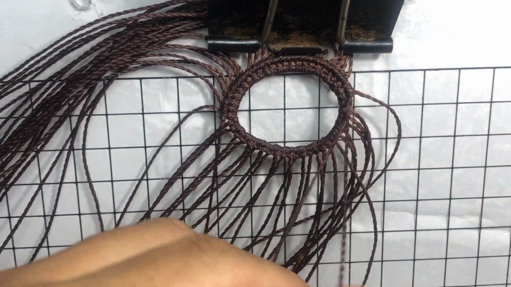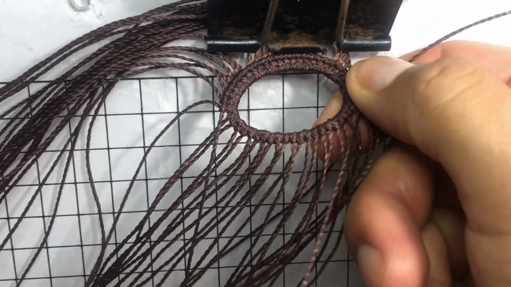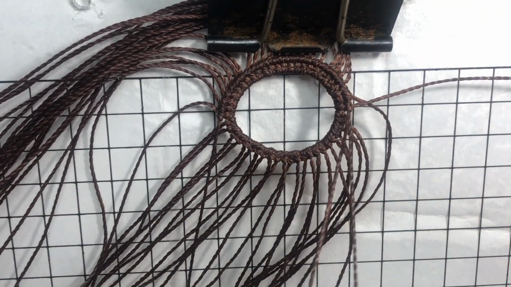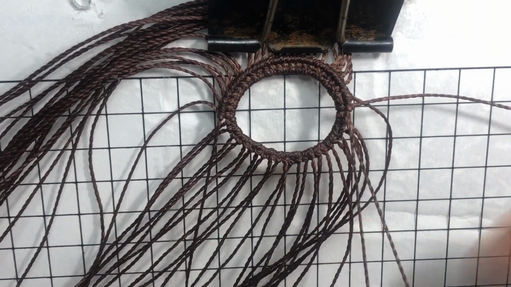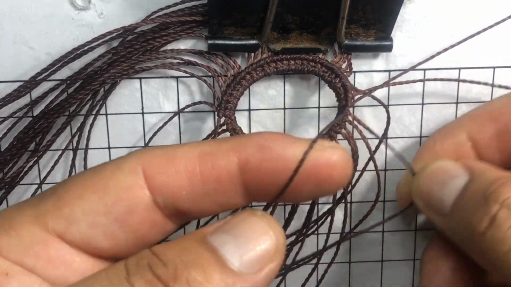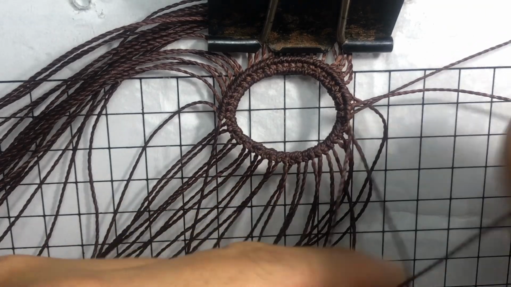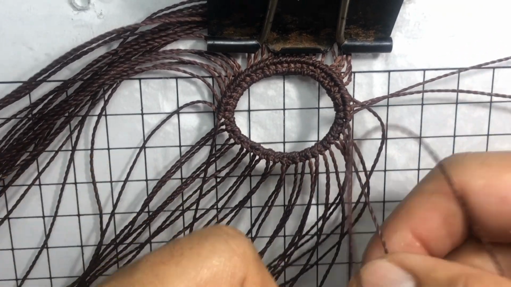Other side the same. And on this side, normally the other one is closed with the permanent line, and the other you only make like this.